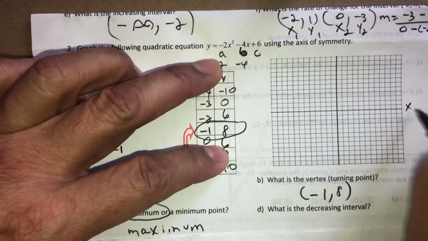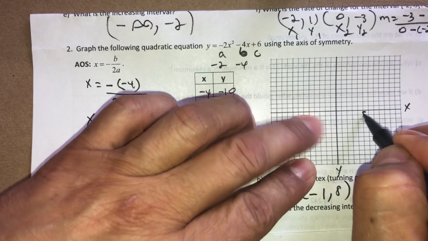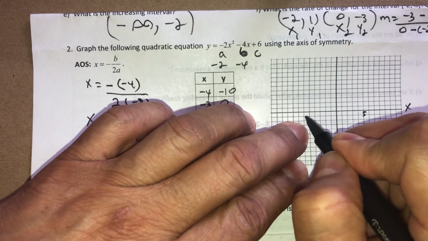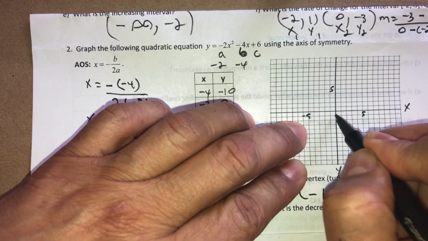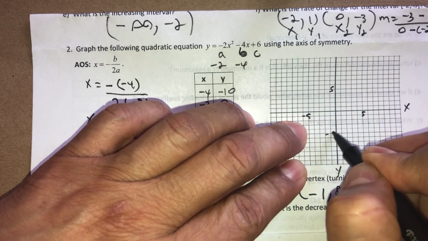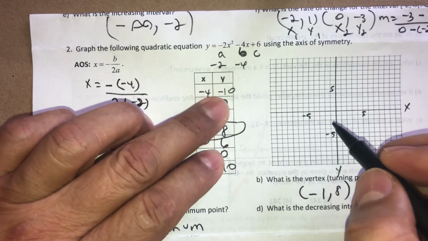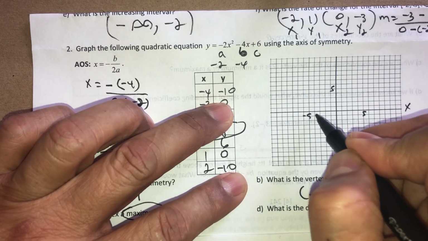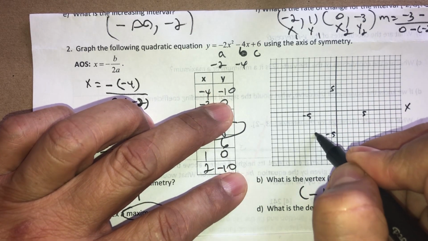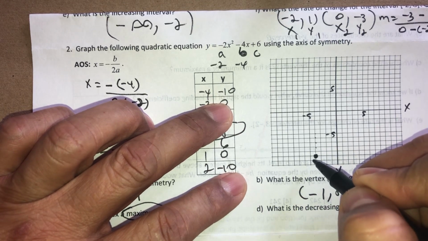So I'm going to do my x and my y in my scale, 1, 2, 3, 4, 5 and -5 on each axis. Okay, so when x is -4, that means 4 to the left, and -10, 10 down. So 4 to the left, 1, 2, 3, 4, then 1, 2, 3, 4, 5, 6, 7, 8, 9, 10. So my first point is right here.